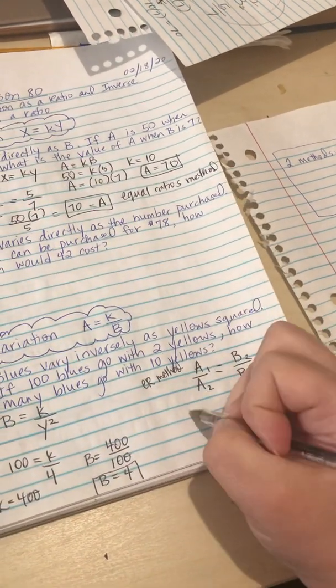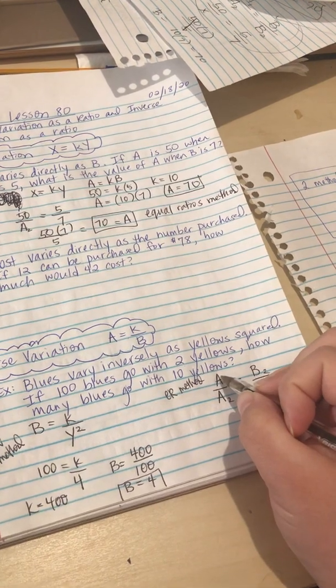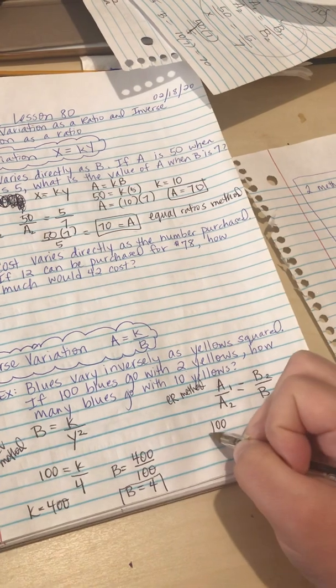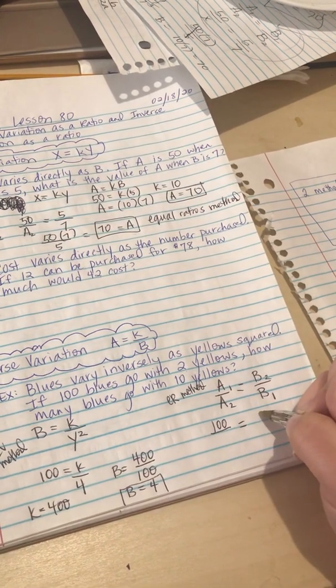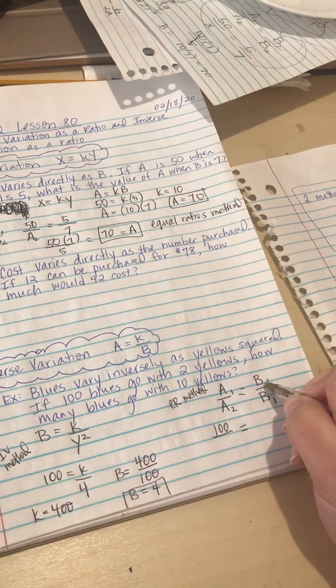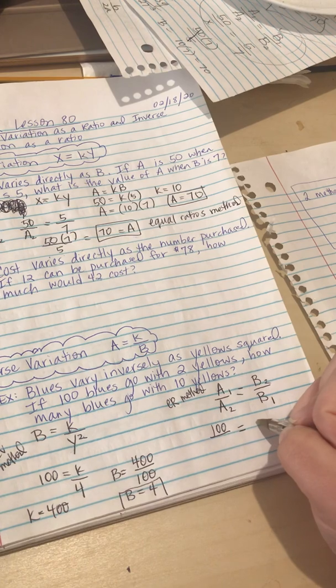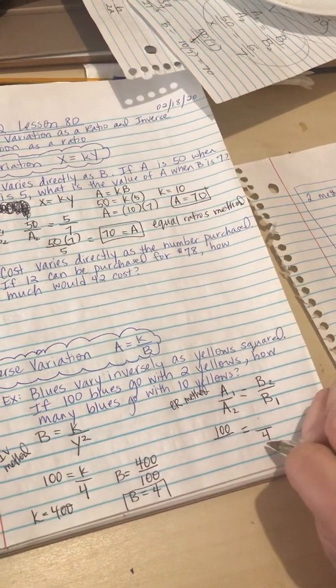And then same thing here, we have our A1, which in this case is B1. So we have 100. And our B1 is yellow, so 4 down here.